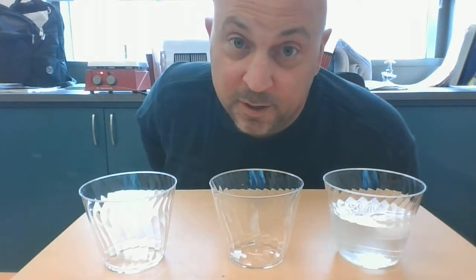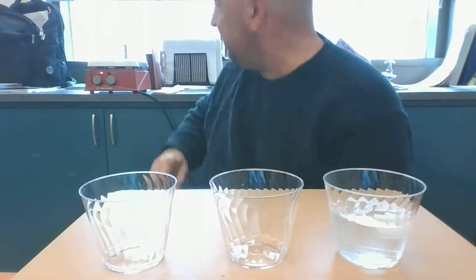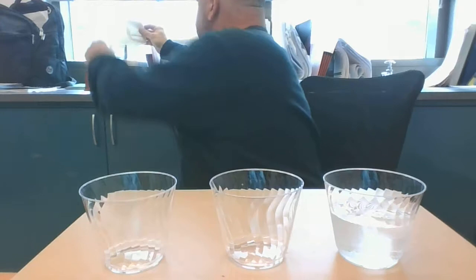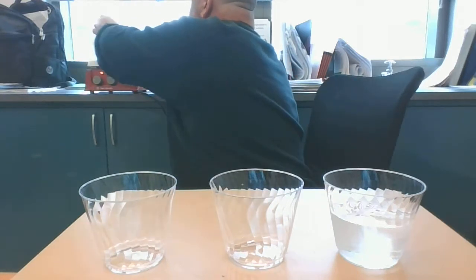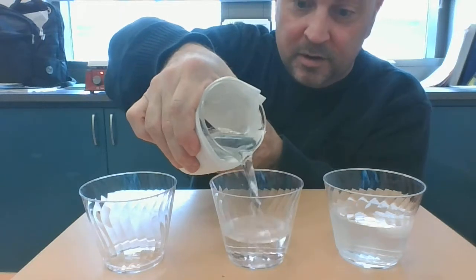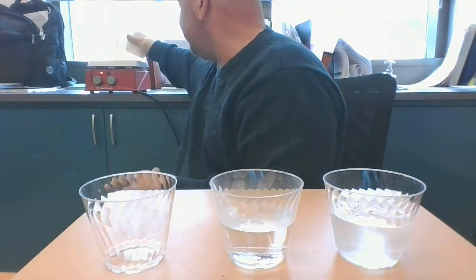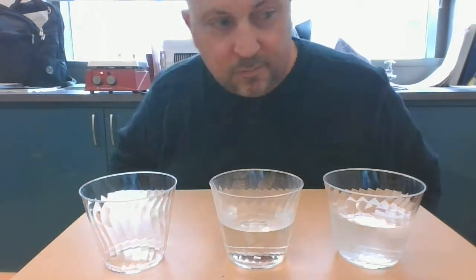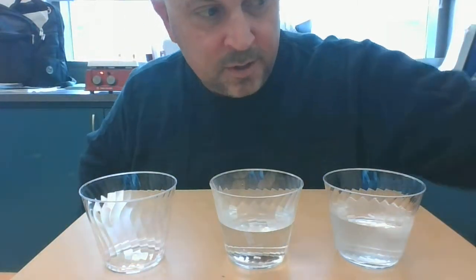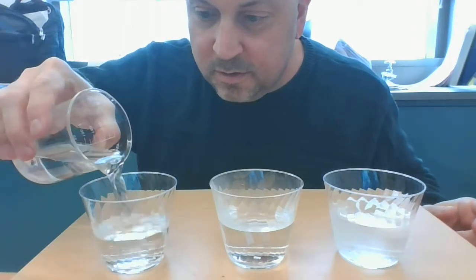And I'm going to do something kind of against lab safety here, but I'm going to take this with my hands. It's not too hot. And I'm going to pour it in this middle cup. There we go. That wasn't so bad. And then the third one, I'm going to add some regular room temperature water.